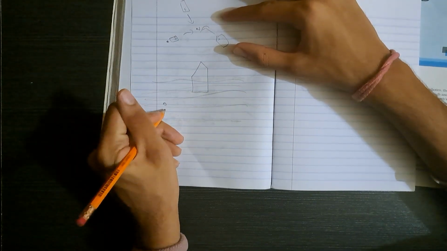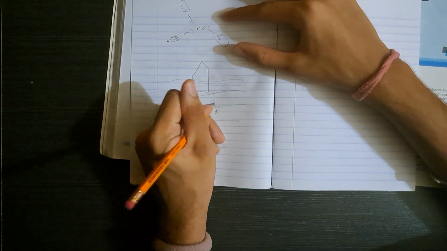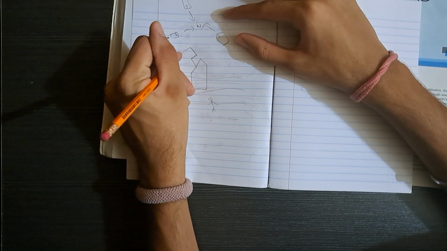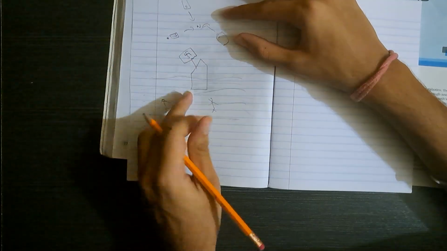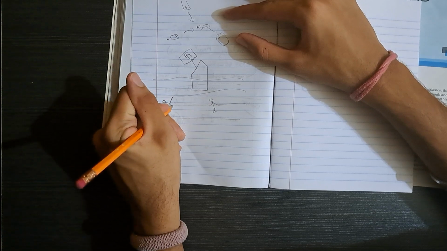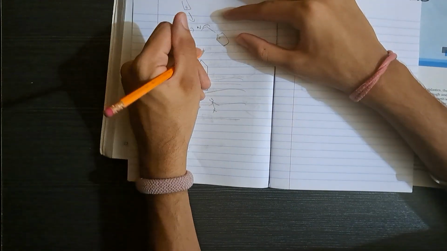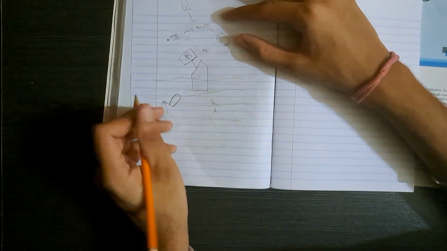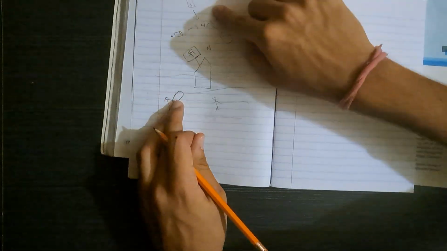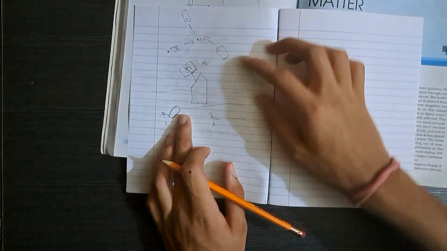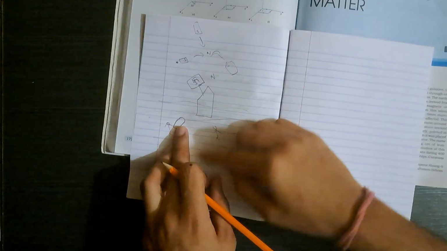How will these people know where they're going? They would have magnets, and this is north, and they will check with that magnet. If it points towards the north, then they will know, okay fine, this is our destination, we'll go here and we will attack the castle.